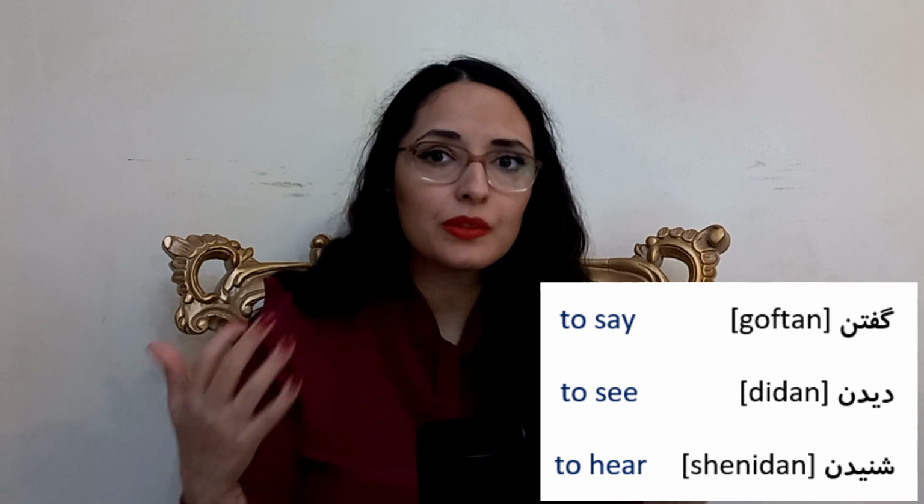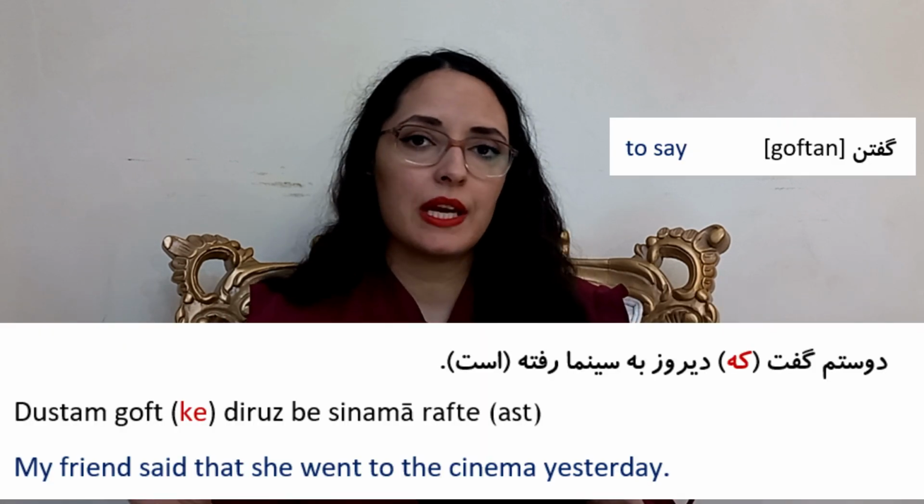At the end, I'm going to give you some verbs that you can use که after them, but also you can omit که. The meaning will not change and both forms are correct. For example, these three verbs, گفتن, to say, دیدن, to see, and شنیدن, to hear. You can use the word که after these three verbs, but also you can omit it. Let me show you in some examples.